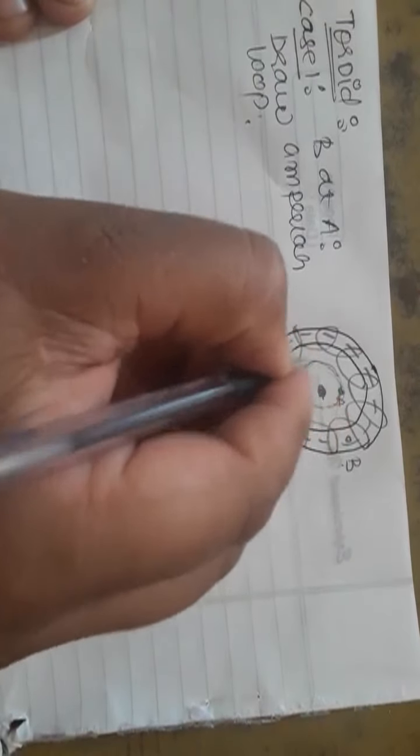So case 1, magnetic field at A. So draw an Amperian loop so that A lies on its axis. Now you can see in this case what will be B vector dot dl equal to mu naught I. What is the current? There is no current in this loop, so 0. So the magnetic field inside this loop will be 0.